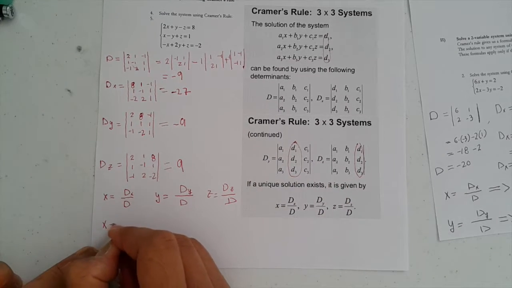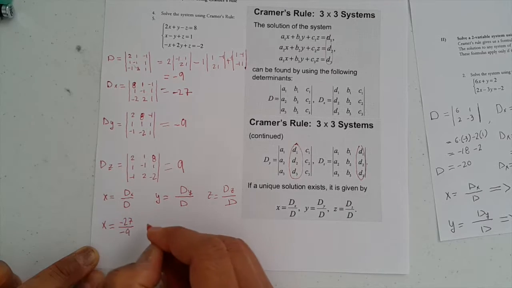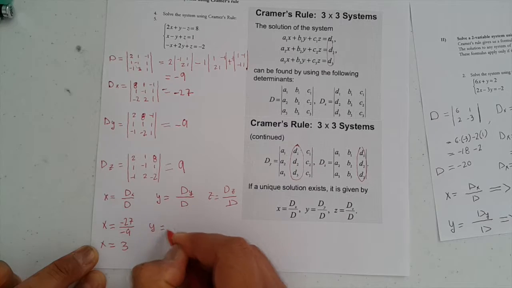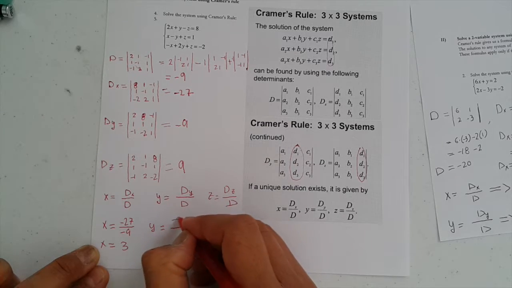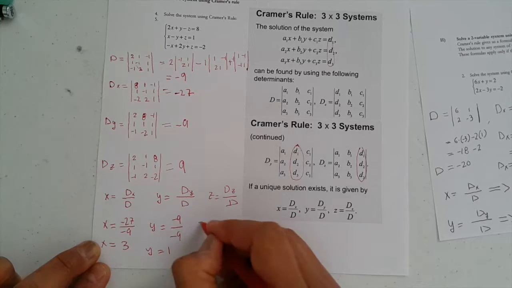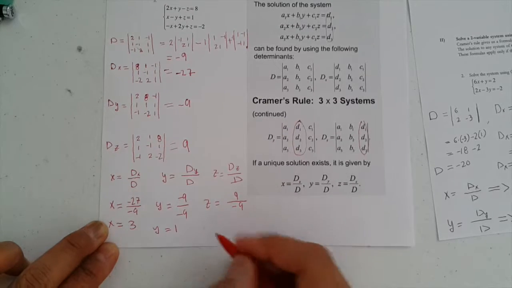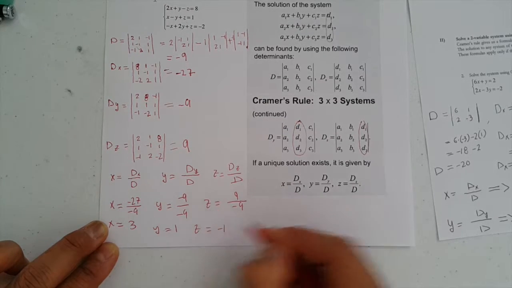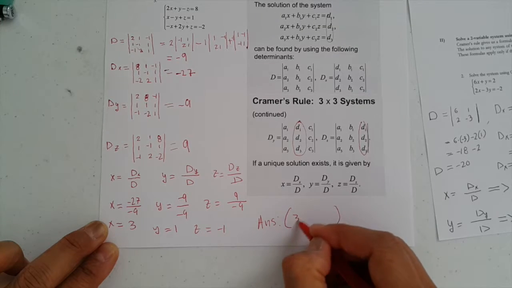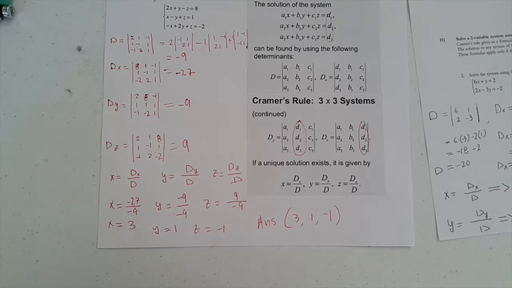So x equals negative 27 over negative 9, which comes out to be 3. Y equals negative 9 over negative 9, which comes out to be 1. And z equals 9 over negative 9, and that comes out to be negative 1. So our solution to that problem using Cramer's rule is 3, 1, negative 1.